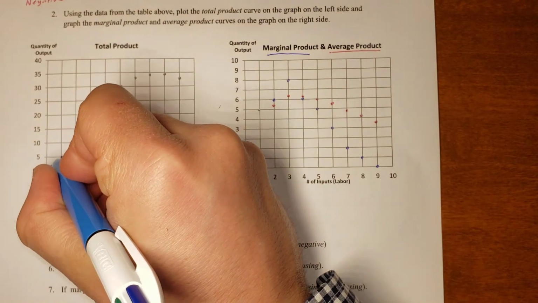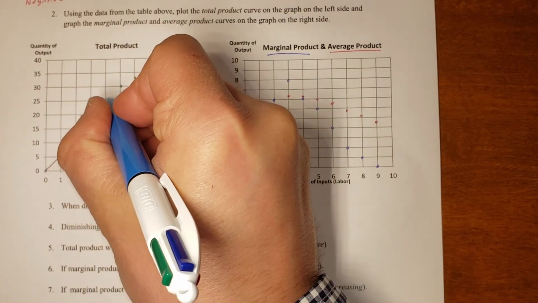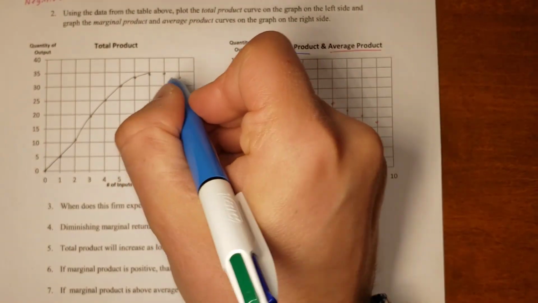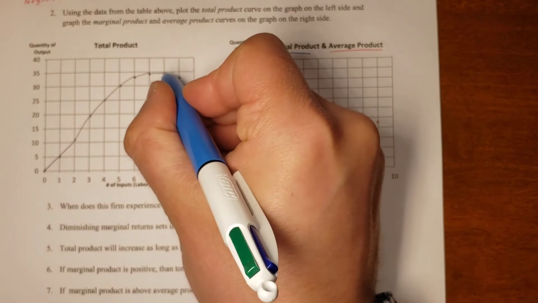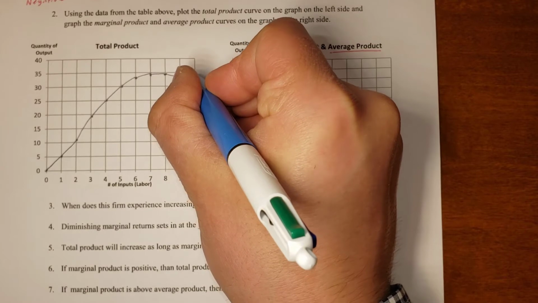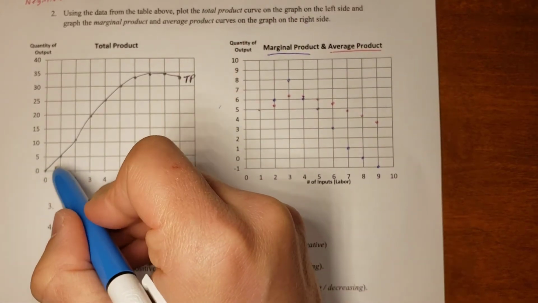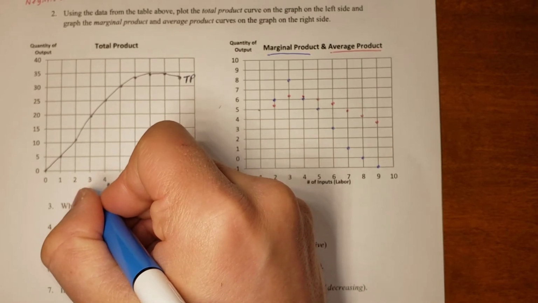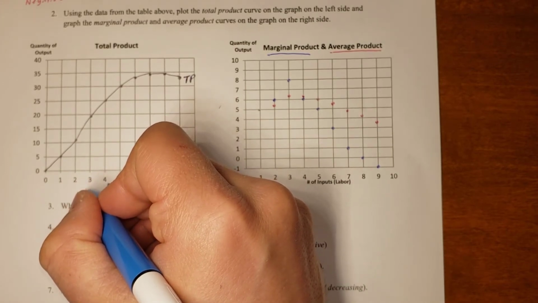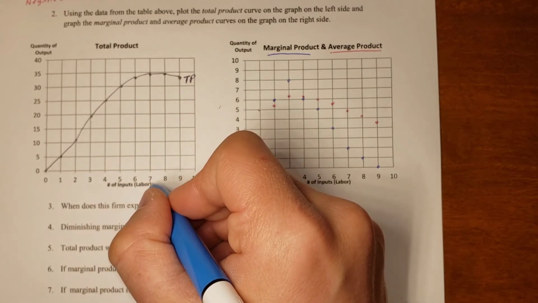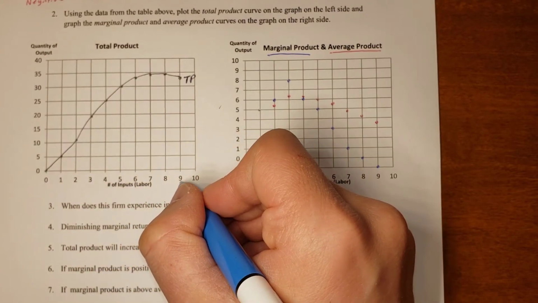So this is what your total product curve is going to look like. Notice that it starts off increasing very, very rapidly, and then it's eventually going to taper off. So this is your total product curve. Initially a very sharp increase, and up to the third unit, we have increasing returns all the way up to that third unit. And then from the fourth through the seventh unit, we have diminishing returns, eventually zero returns, and then negative returns.